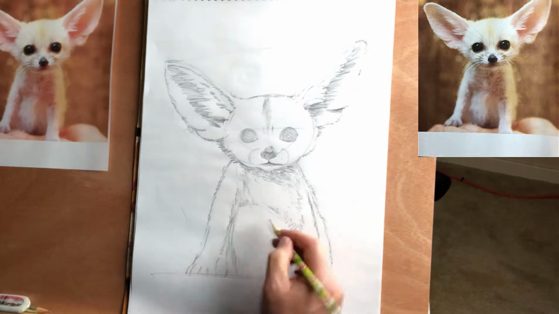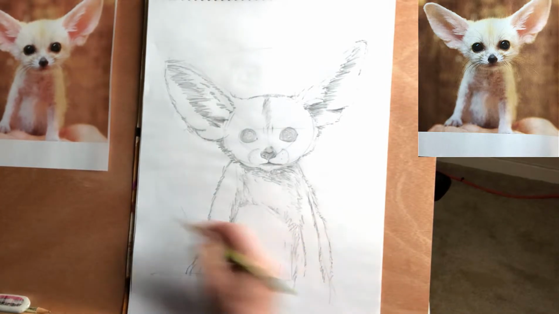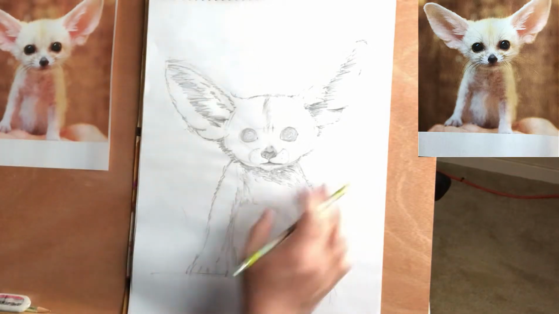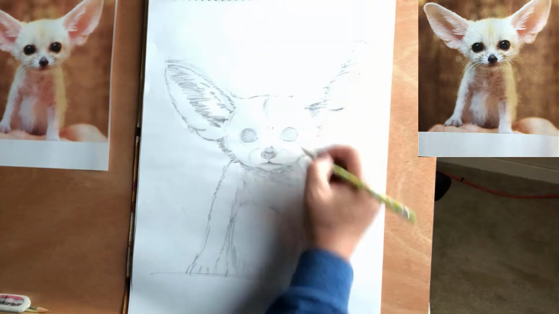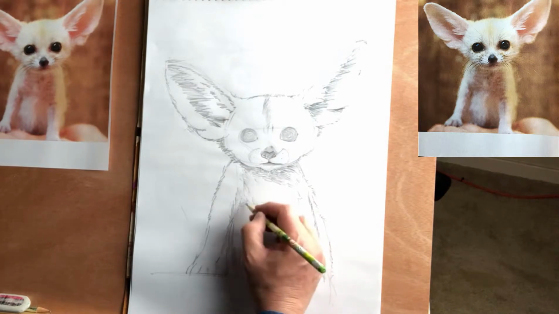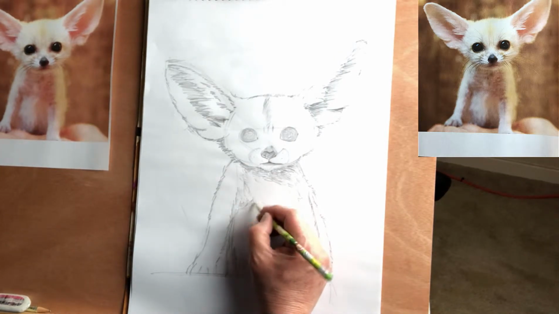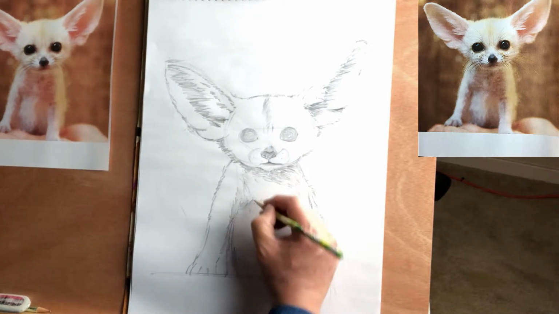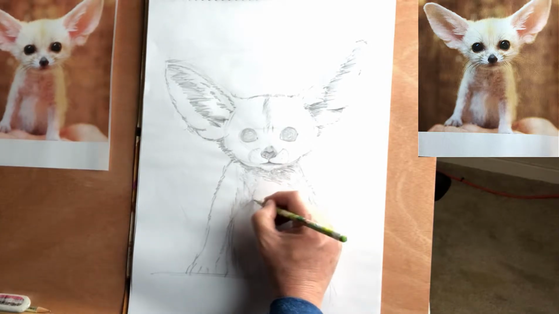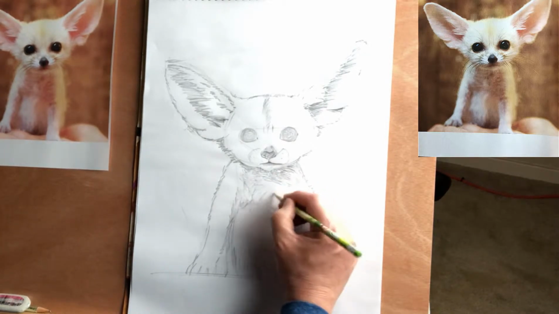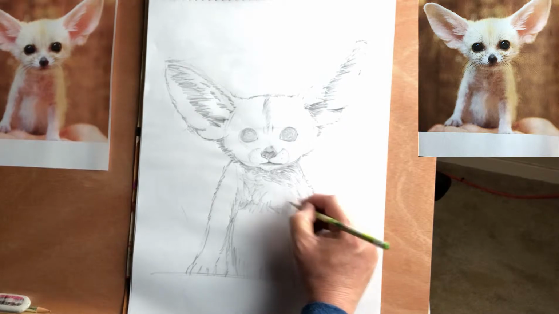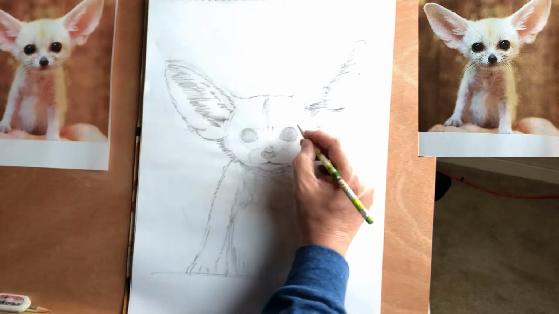So it's kind of not exciting in here. The face is more exciting, but you do want to give it attention. So it's a complete drawing. You'll be happy with it.